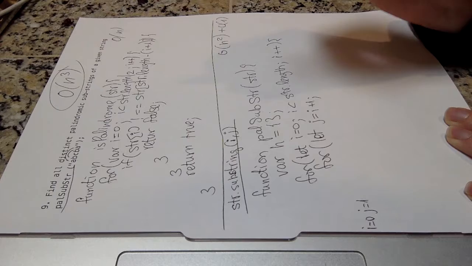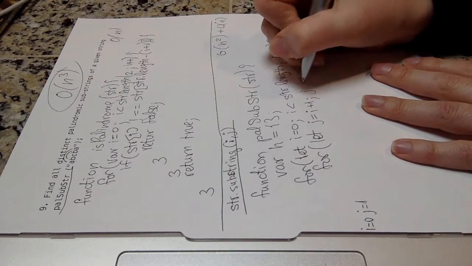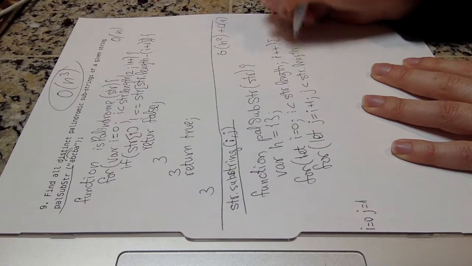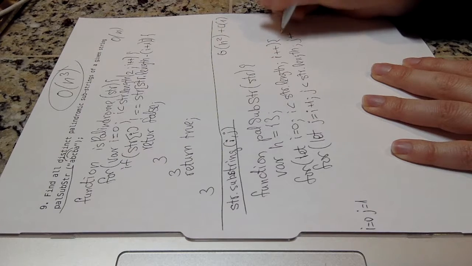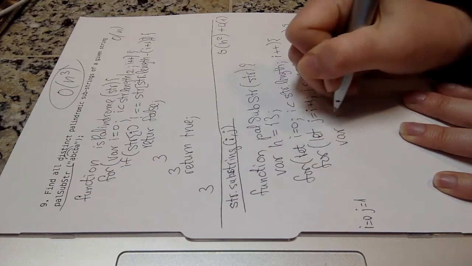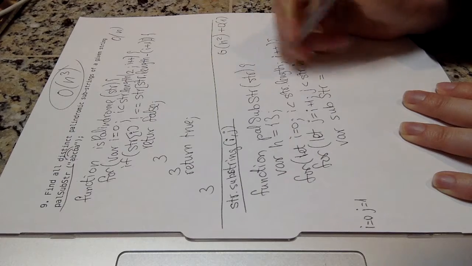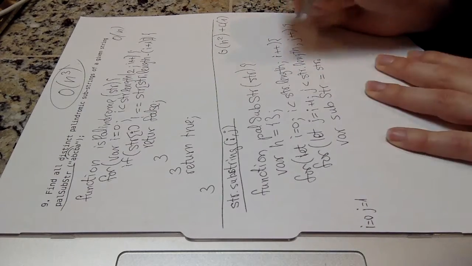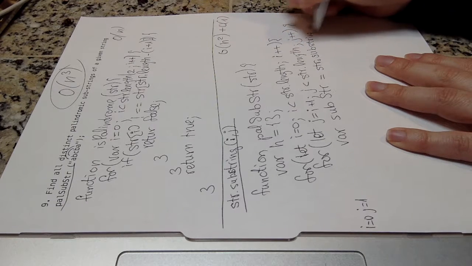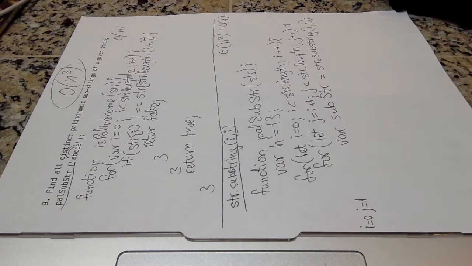So I need to start with j greater than i, and then j lower than string length, and j plus plus. And now I will declare that my substring is equal to string substring with my start and end index.